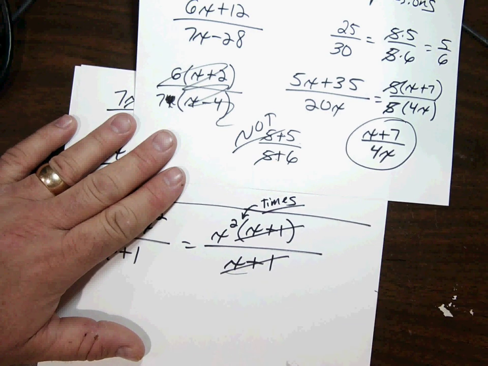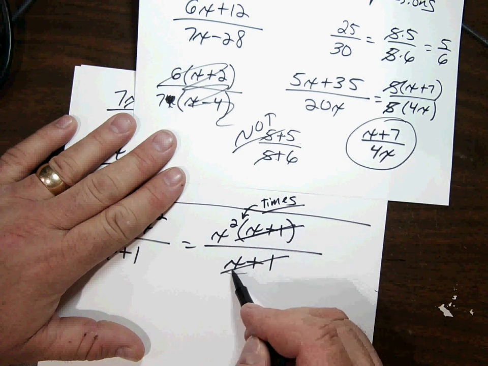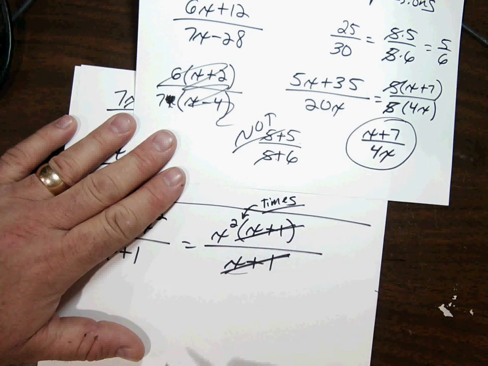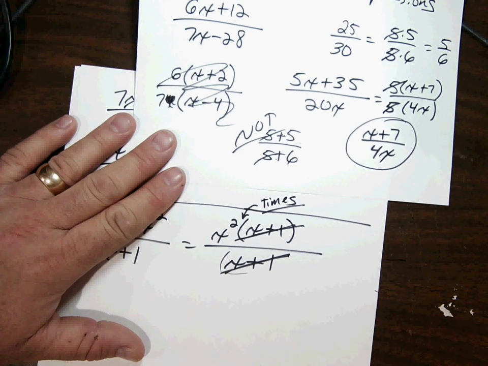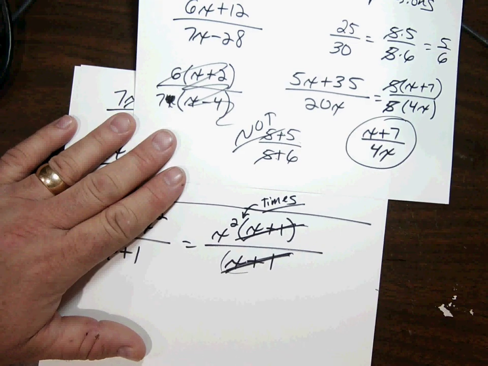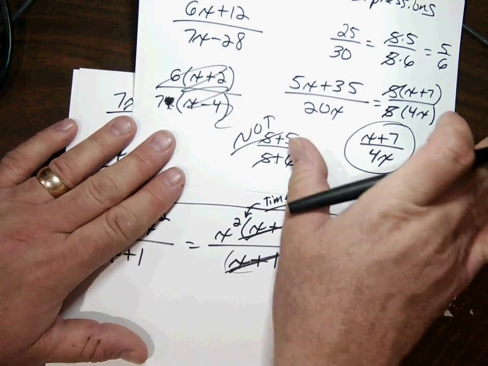And there's nothing else down here except the x plus 1. Because I have an exact match, and it's strictly a multiplication, I could have something else down here multiplied also, and that would be okay, but it would have to be multiplied. Now I can wipe out that whole piece there, because it's a multiplication.